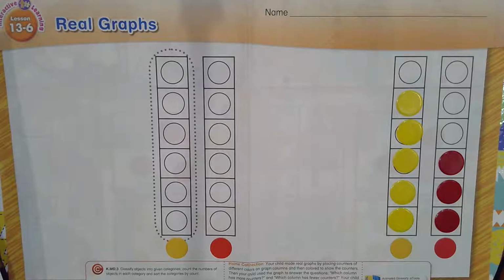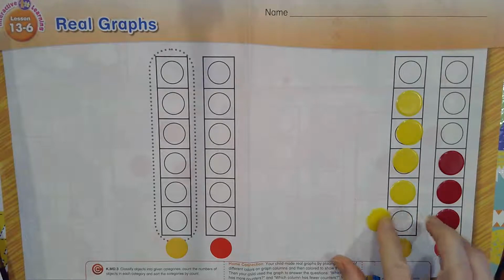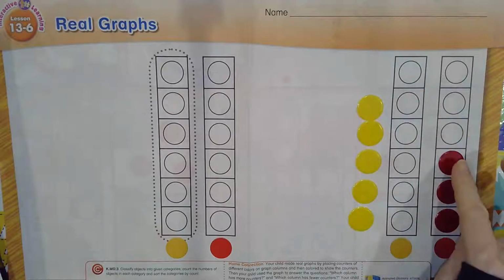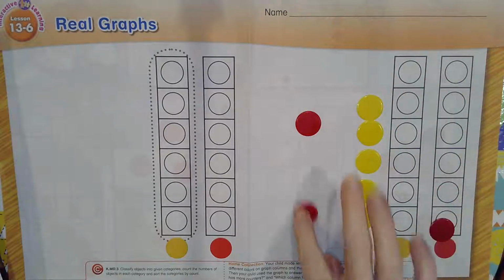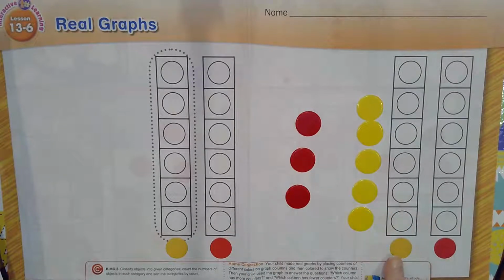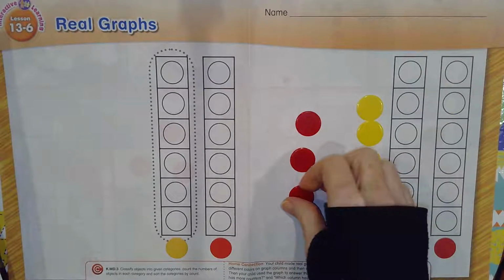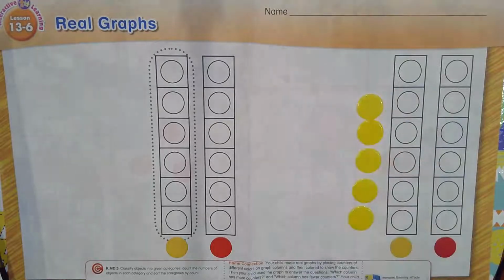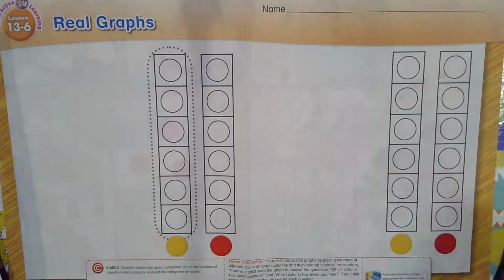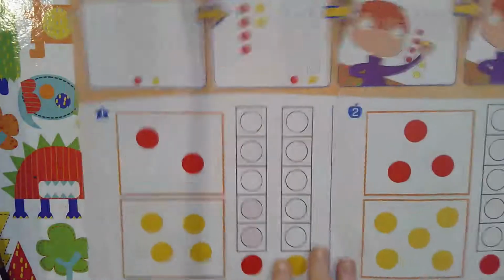So what I want you to do is color in the column with the yellow and the red counters. And I want you to circle which one has fewer counters in them. Good job. Let's turn our paper over.